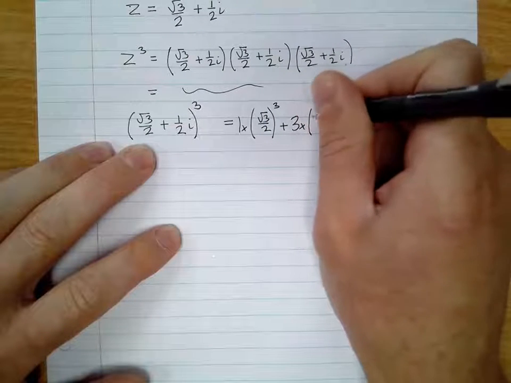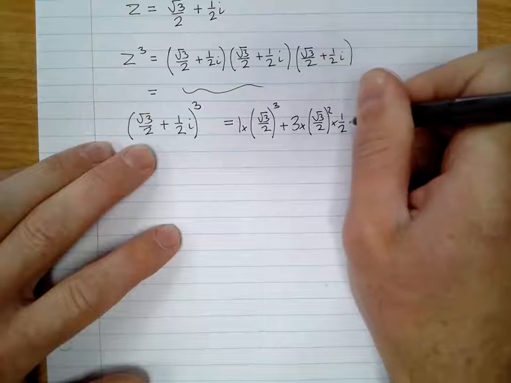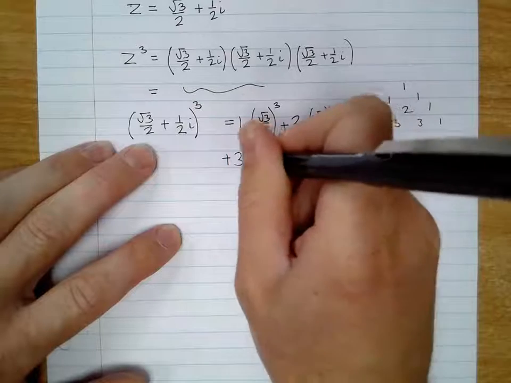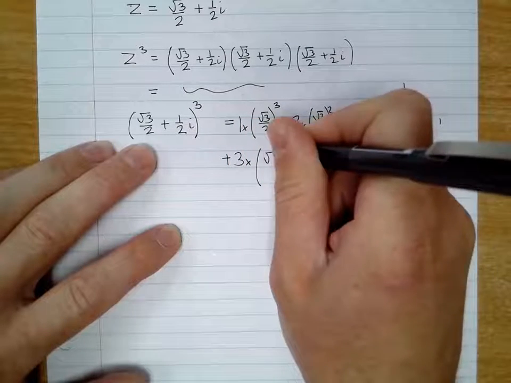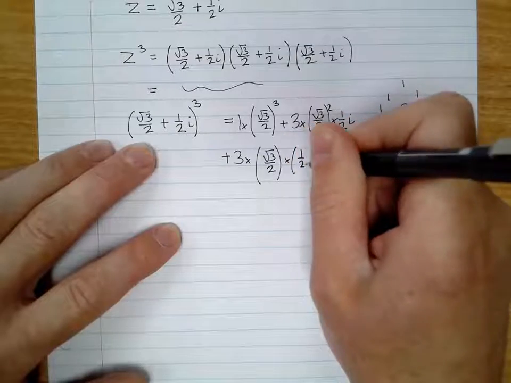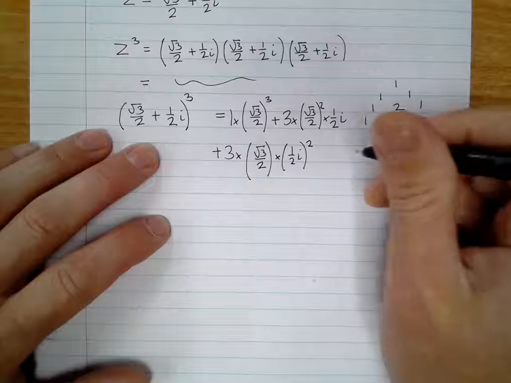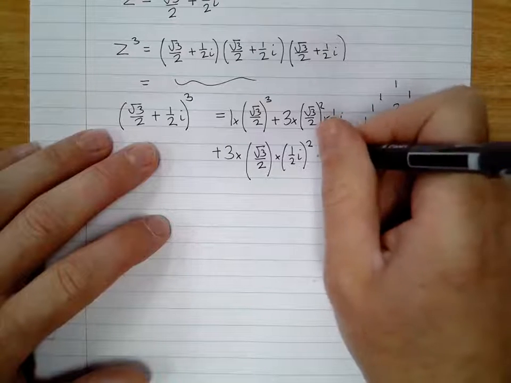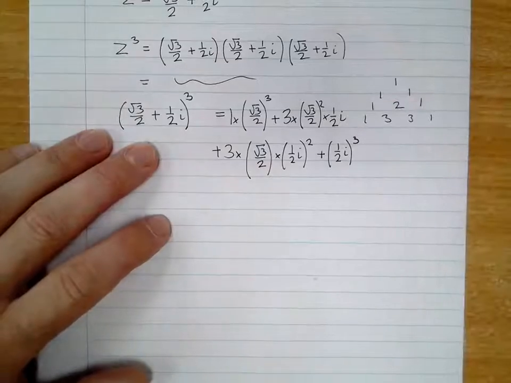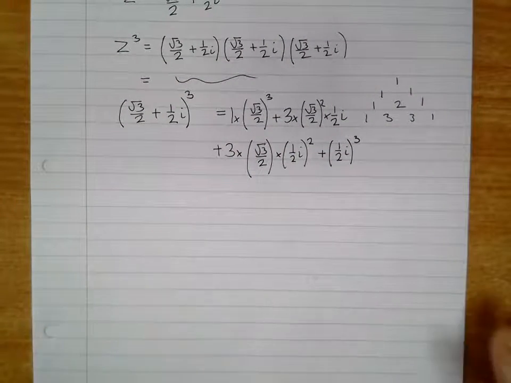3 times root 3 over 2 squared times a half i. I'm going to go on to the next line. Plus 3 times root 3 over 2 times a half i squared. I think I've almost done it that way now, which is horrible. And then finally, it's going to be plus a half i cubed. There we go. That is the binomial expansion of that horrible thing there.